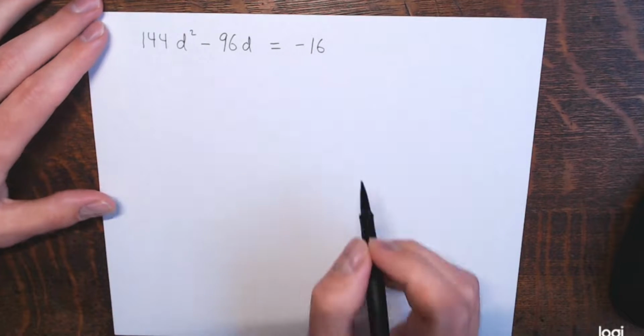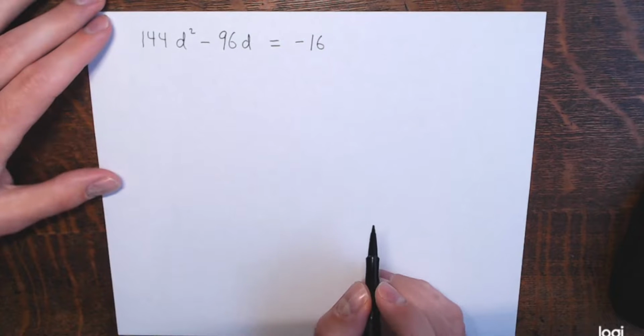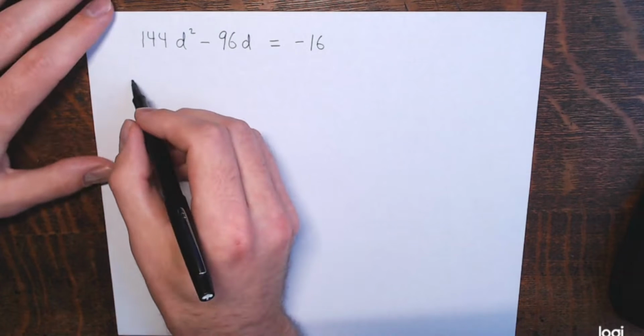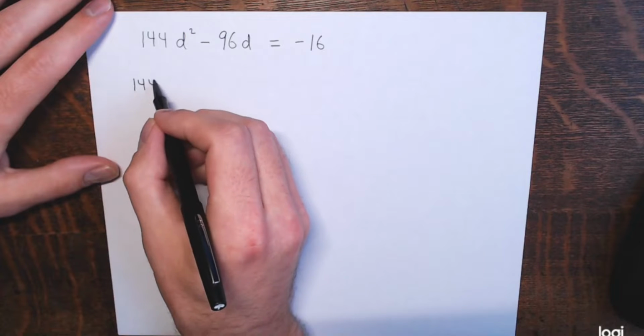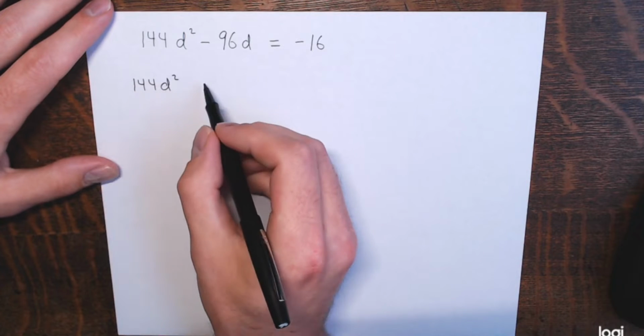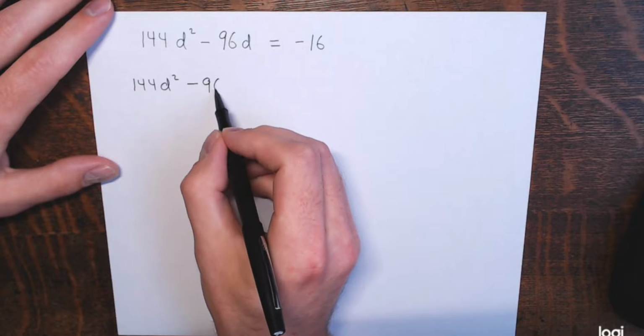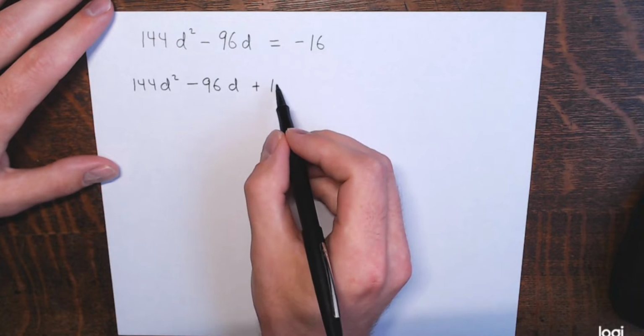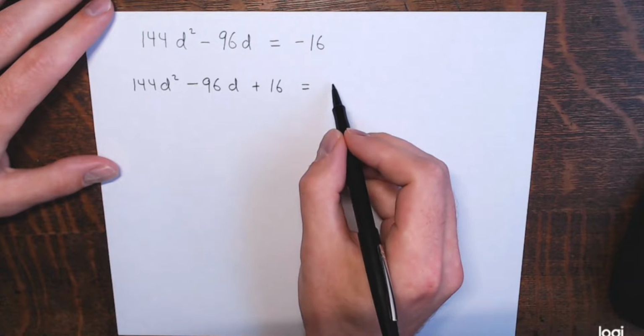So remember, that first step in solving these quadratic equations is to get everything on one side. It's 144d squared minus 96d, and then plus 16, right? I would add 16 to get rid of that negative 16 over there, equals 0.